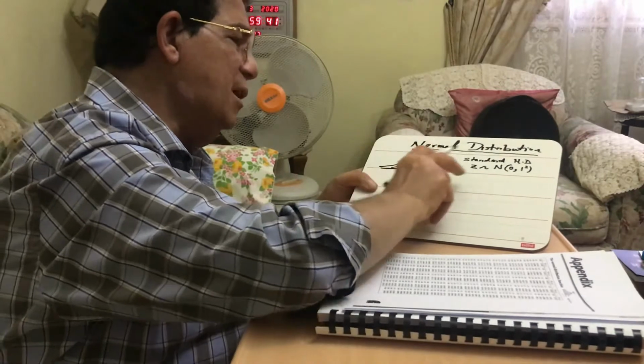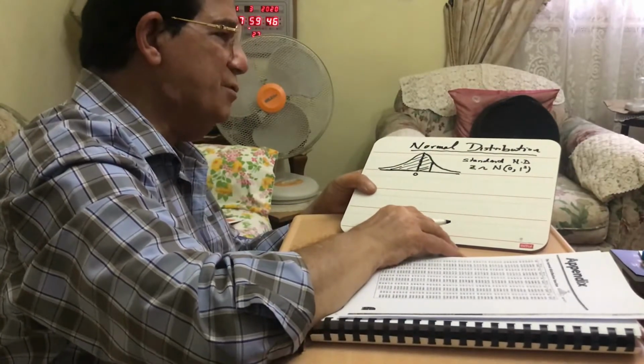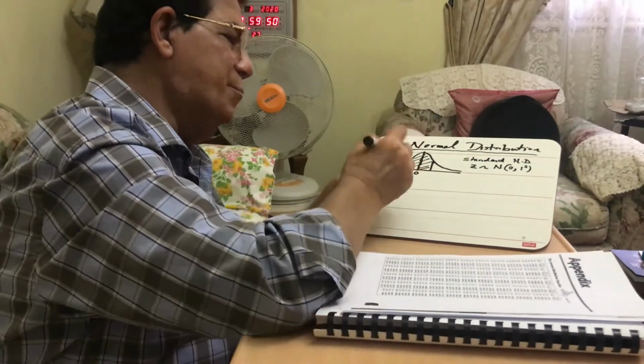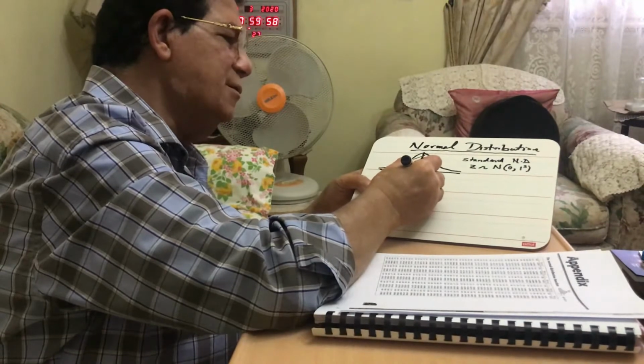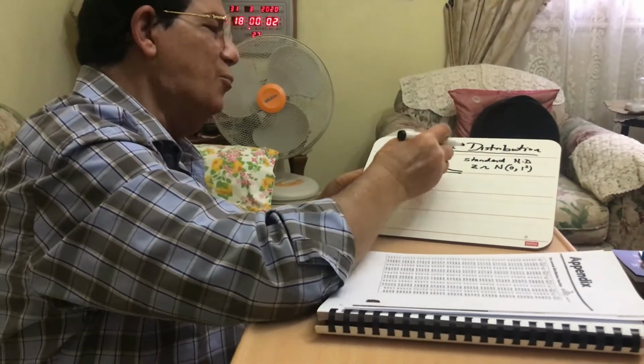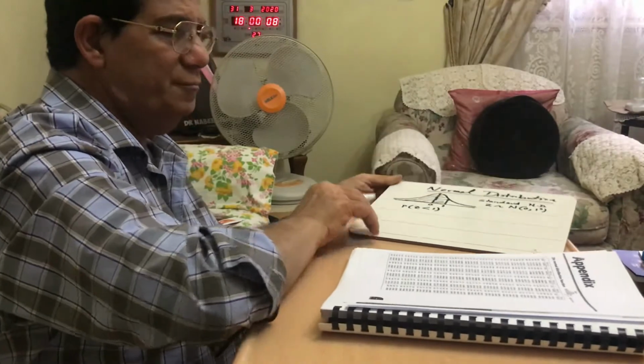There is a table provided which will give us the values of the probabilities. For example, if I want to find the probability that Z is less than 1, then this value is 1, and we have to find this area. This we get from the table.